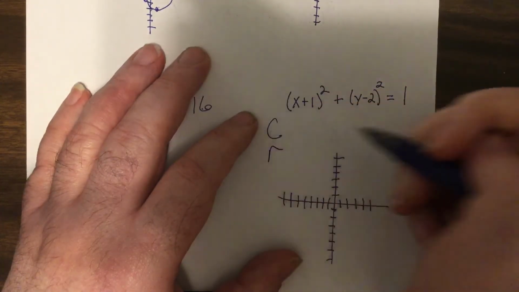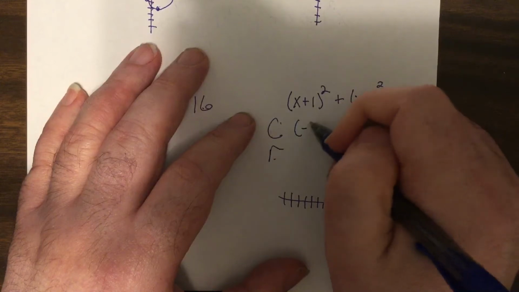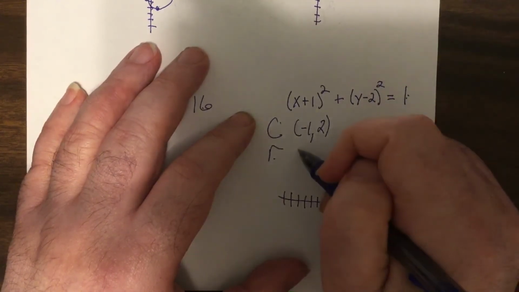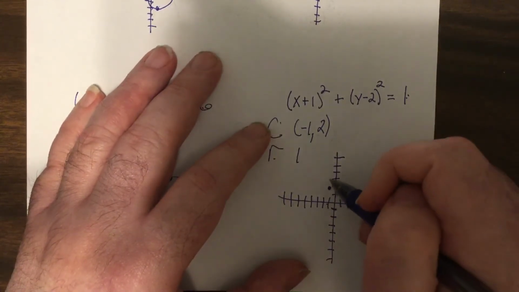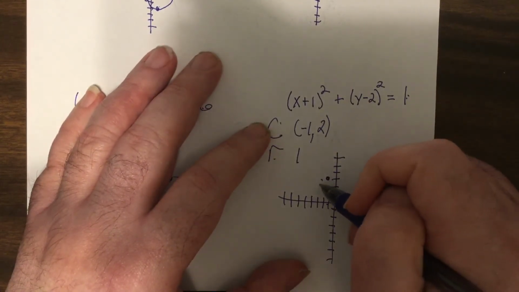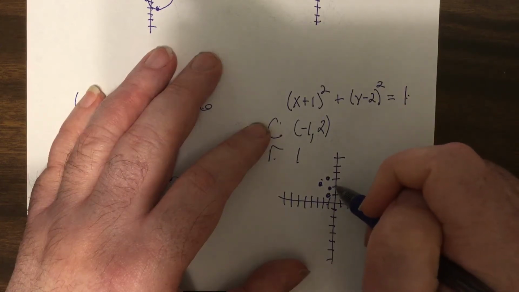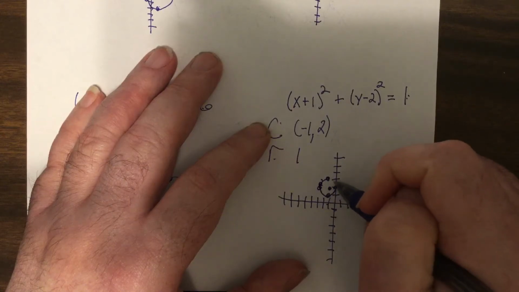So the center, and again, usually I just have you find the center and radius, but I thought I'd give you some practice. The radius would be 1, since the square root of 1 is 1, and the center is -1, 2. So up 1, right 1, down 1. This is going to be horrible. Not horrible.